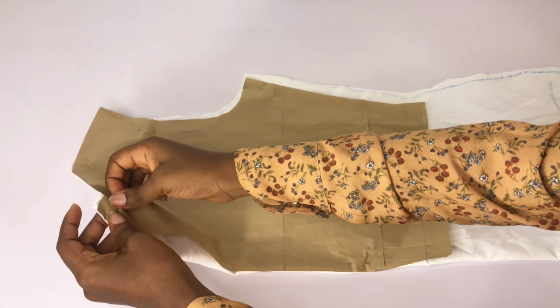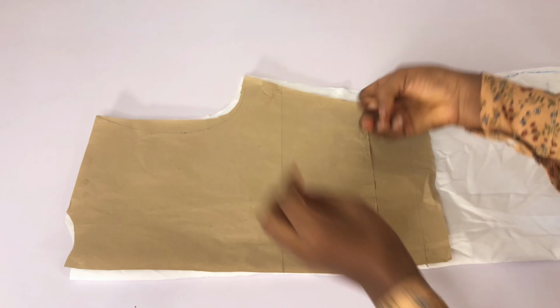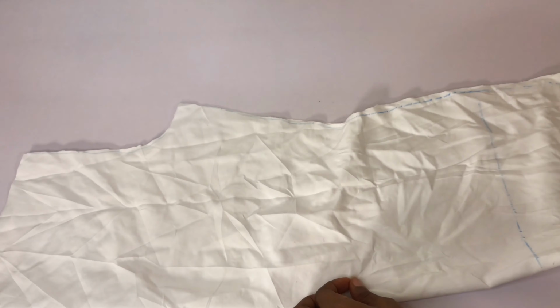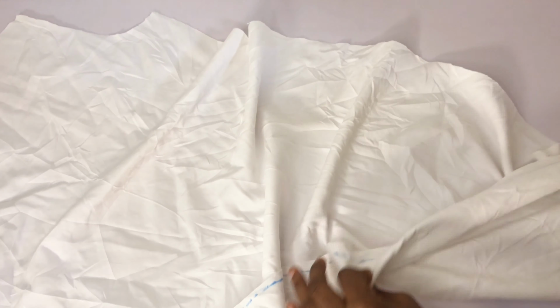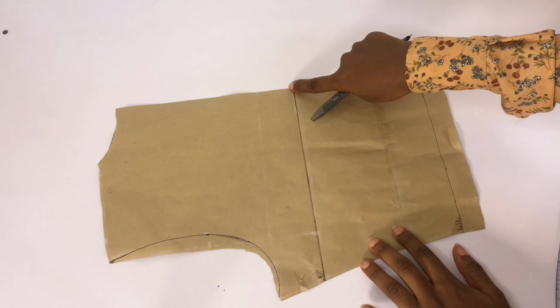So after cutting, I'm going to remove my pattern paper, and this is what we have. You can see that the center back is on fold, or if you added zipper allowance, go ahead and split the center back into 2, okay? So we're going to go ahead and cut the front.